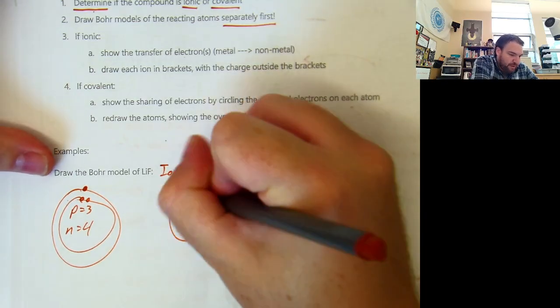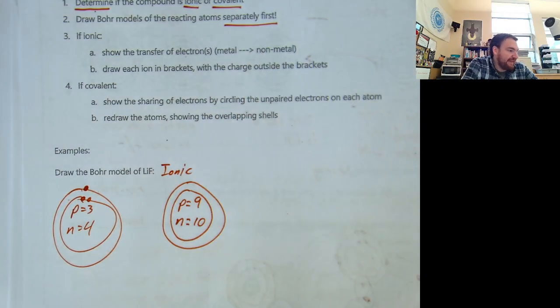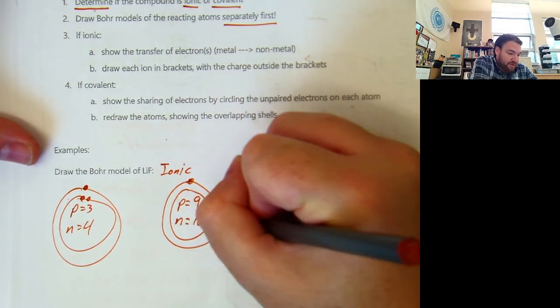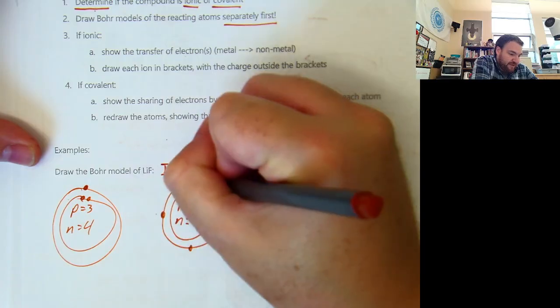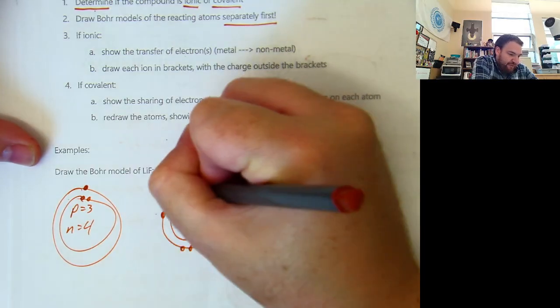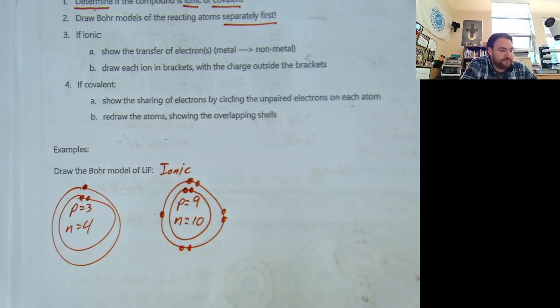So 1, 2 shells. And it's in column number 17. So it's going to have 7 outer electrons. 1, 2, 3, 4, 5, 6, 7. Every other shell on the inside is full. So there's the shortcut version of my Bohr diagram.